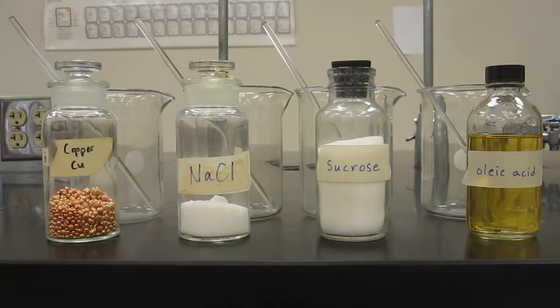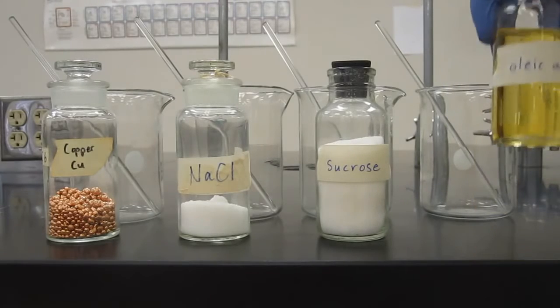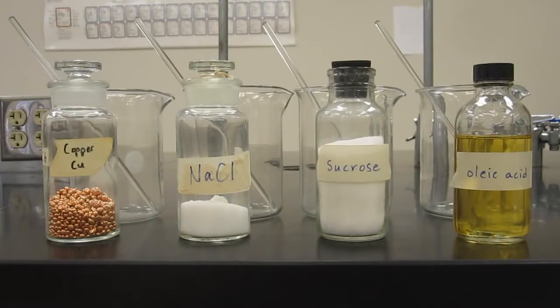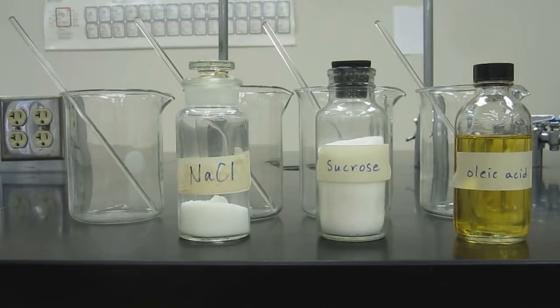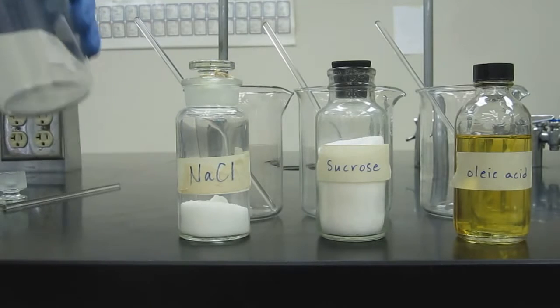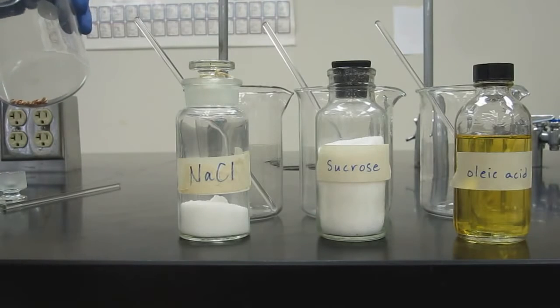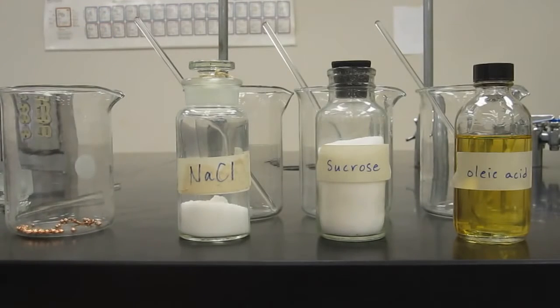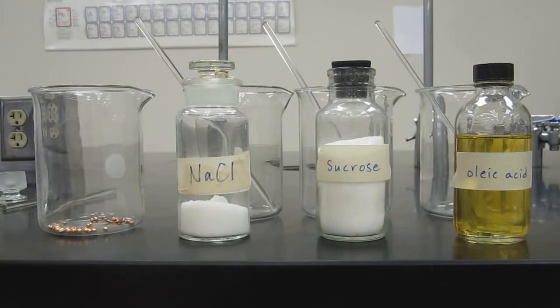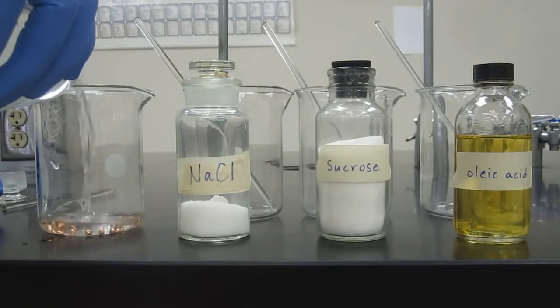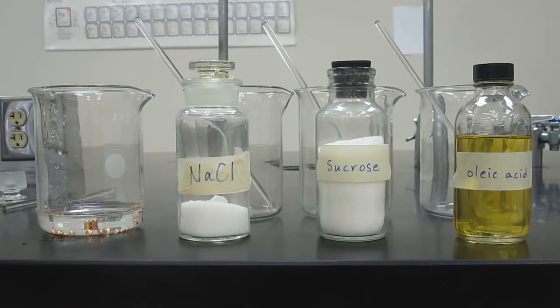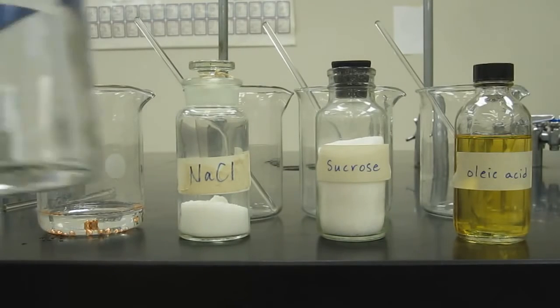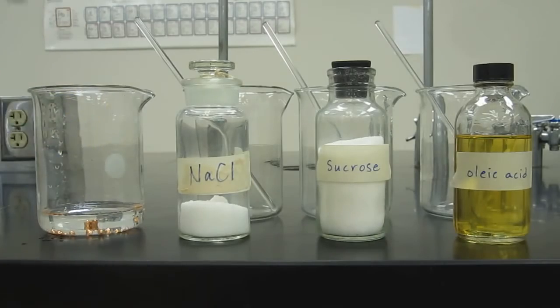Let's do the reverse and put these things back into a mixture. Let's look at the different kinds of mixtures you can get from these substances. So let's put some of this copper shot into here. You can see we've got it in a beaker now. Hopefully you can see that it's still on camera. And now we'll put some deionized water in there. Now we've got a mixture of those 2 pure substances, copper and deionized water.